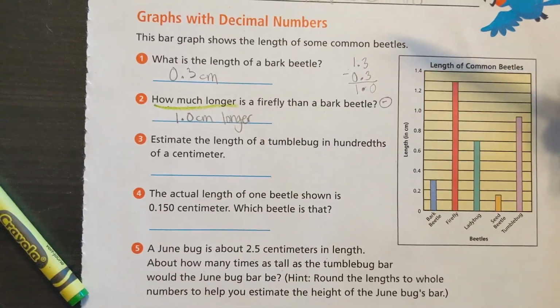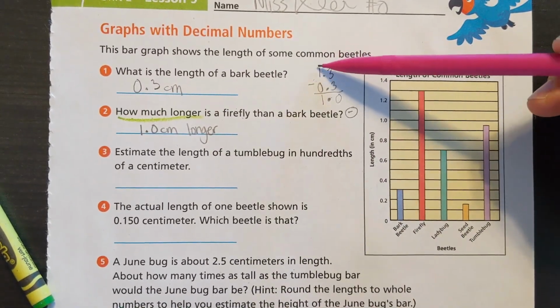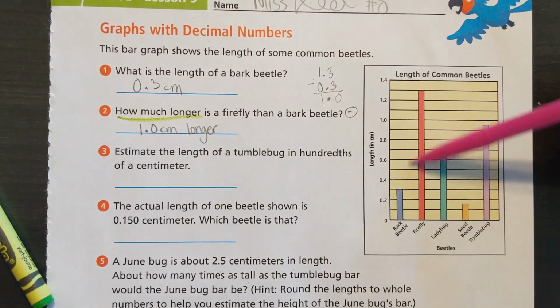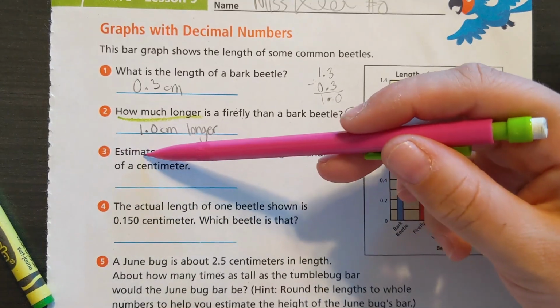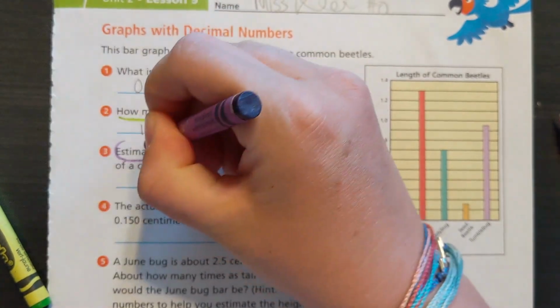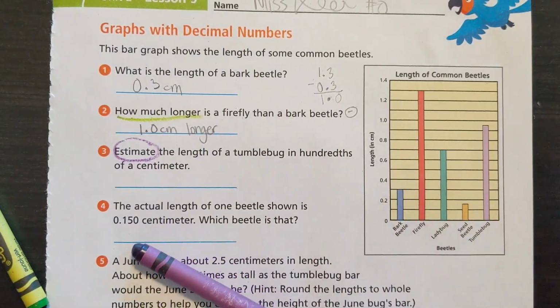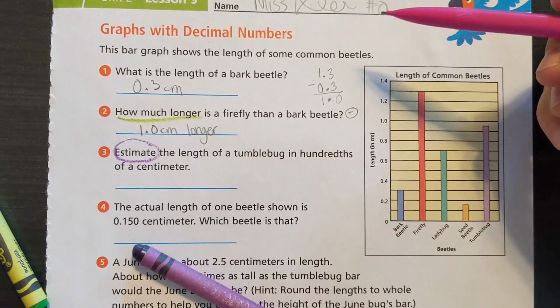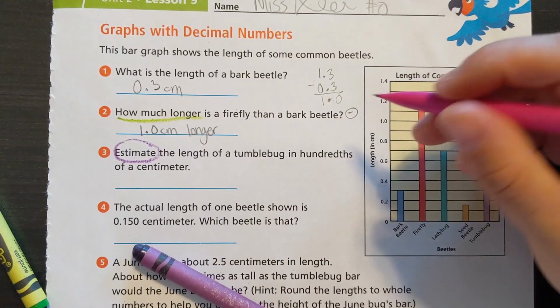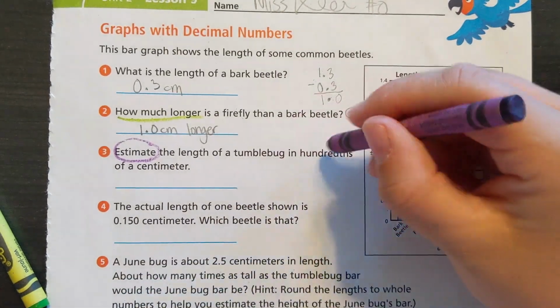Number 3, estimate. So look at this. We are actually practicing a lot of skills here. We practice subtracting decimals. We're practicing reading graphs. And now we're going to practice, look at number 3. Estimate. Pick up your purple. Estimate means we're going to be using rounding. Estimate the length of a tumblebug in hundredths of a centimeter.